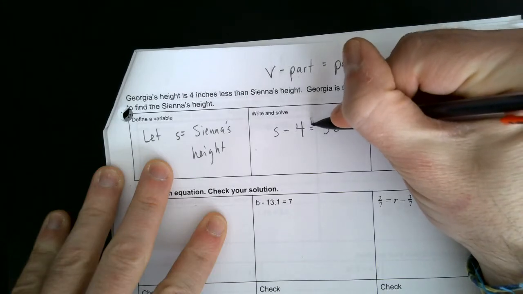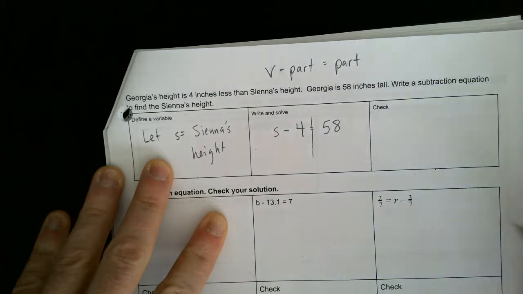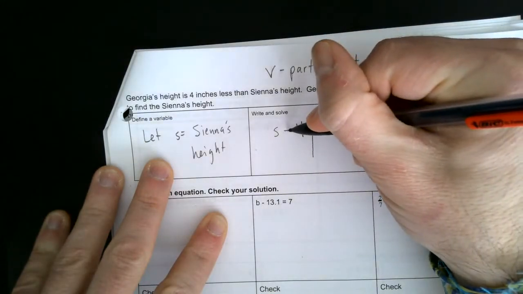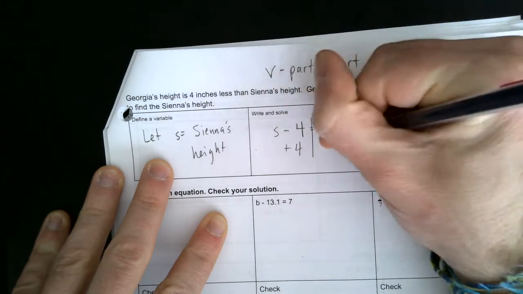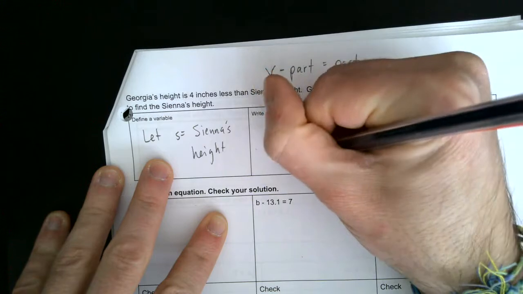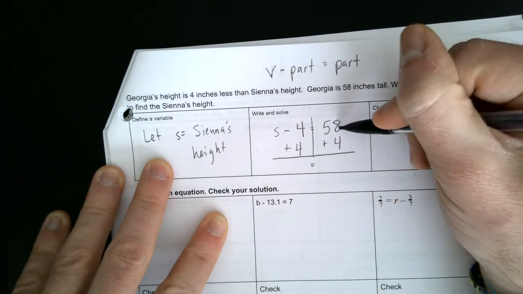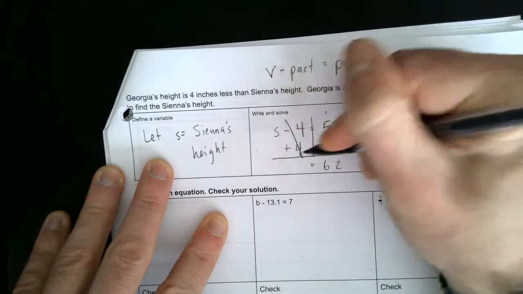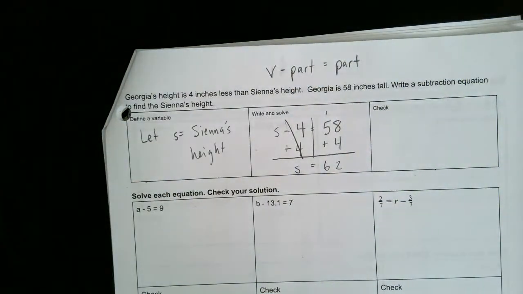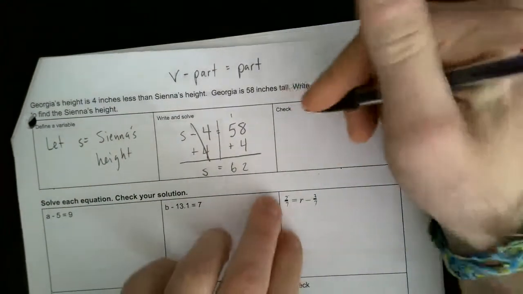All right, let's do a little line here. Let's find out Sienna's height. So we're going to add 4 to both sides to get rid of this minus 4, or subtract 4. Okay, 8 plus 4 is 12, 5 plus 1 is 6. These cancel out, Sienna appears to be 62 inches tall. So that'd be 5'2". All right, let's check to make sure that's actually the case.